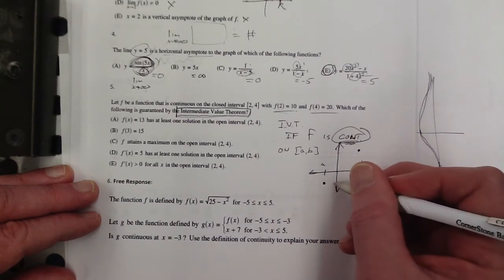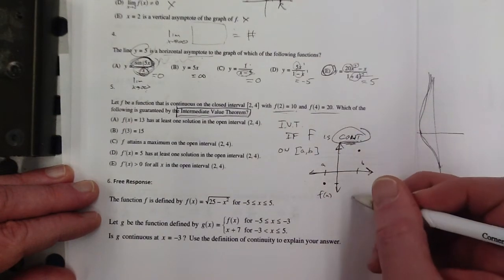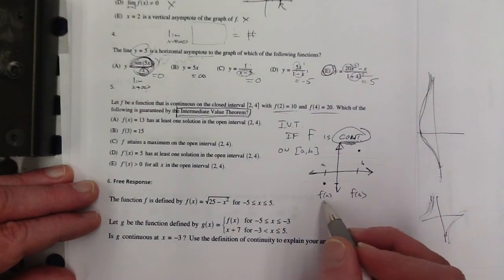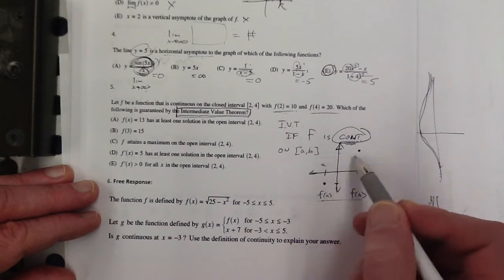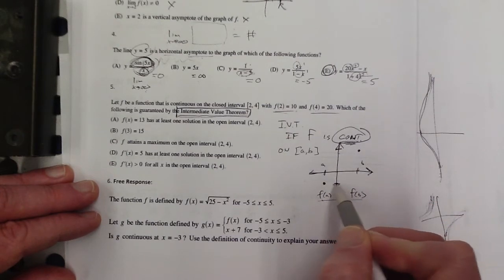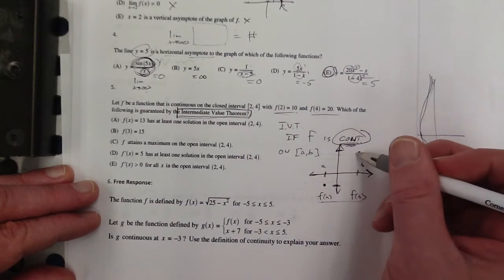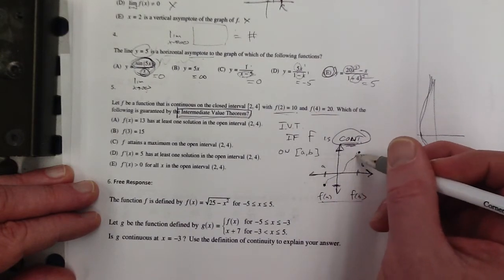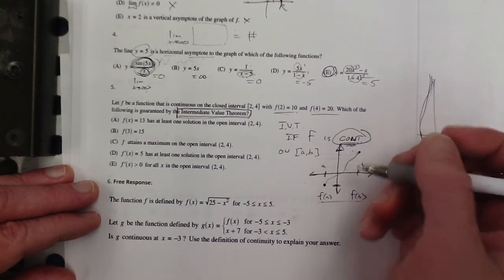So like this, whatever that is, f of a, and then whatever this is here, f of b, if you look at all the y values in between these, that function has to hit all of them. So somewhere in between a and b, it's got to equal everything in between this y value and this y value. Because if it's continuous, you can't get from here to here without crossing all of those lines. Now, if you're allowed to have a jump, then you could do it.